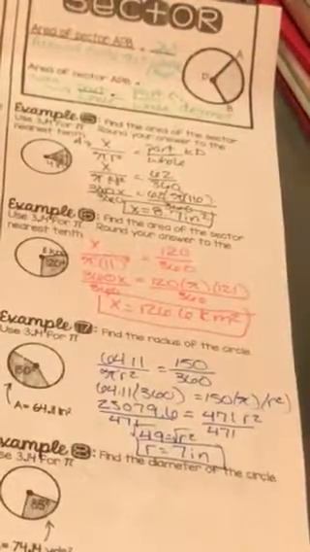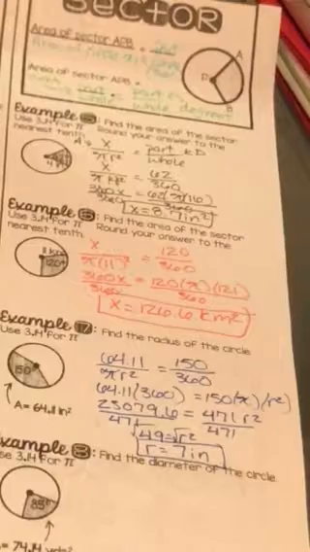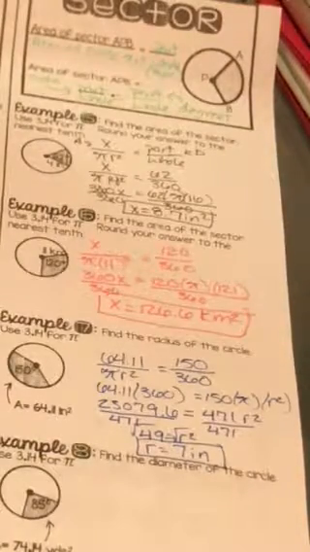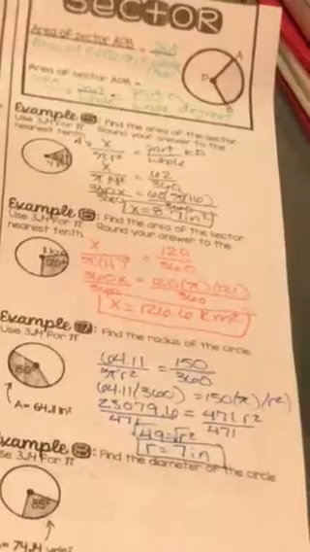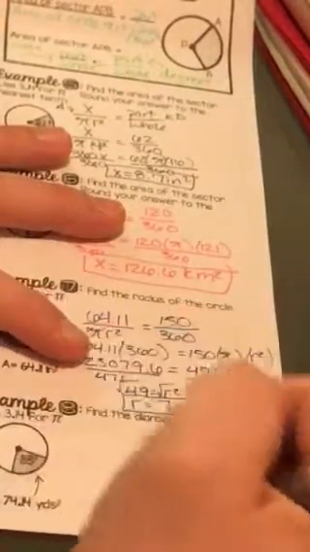Okay, we got one more problem. Number 8. Okay, find the diameter of the circle, and you're going to use, once again, 3.14. In your homework, I'm not going to lie, you're probably just going to use the pi button, just for notes purposes only. So the area is 74.14, the degrees is 85.